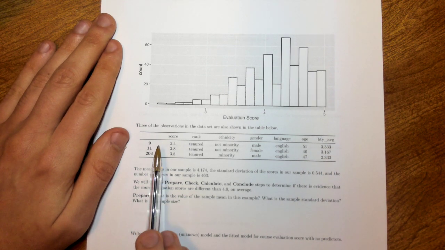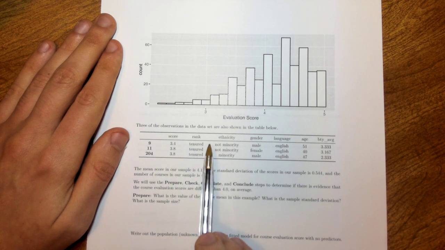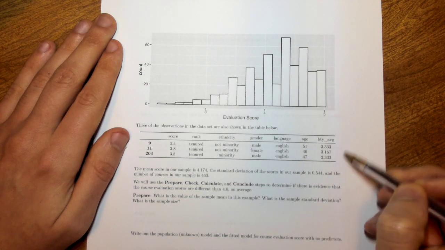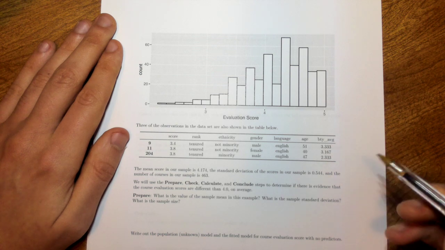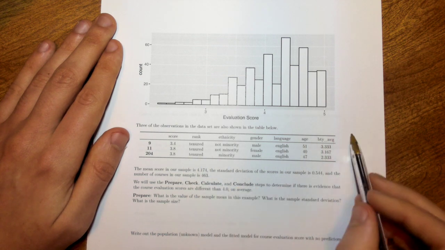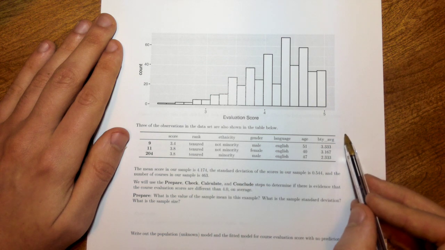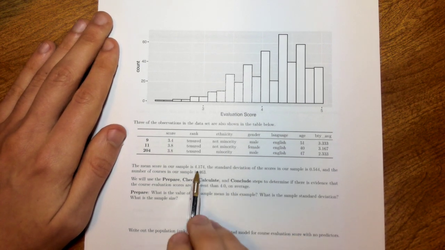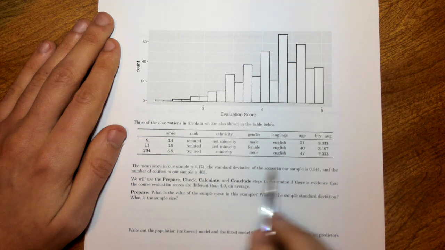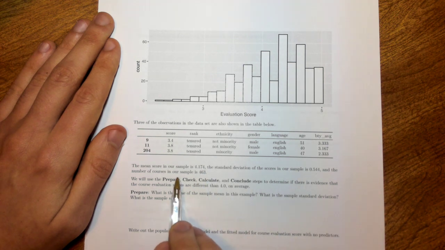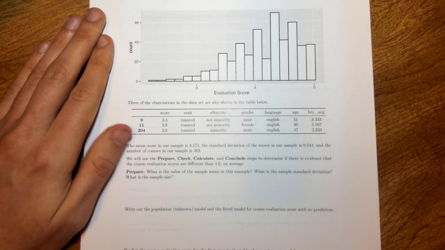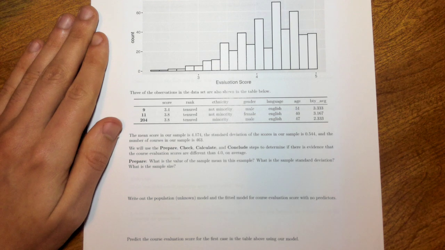We also have just the first 3 cases in the data set, and so some of the variables we have are their score, their rank, their ethnicity, their gender, their language, how old they were, and this average attractiveness rating. Again, for now, we're ignoring everything else because we have a model with no predictors, and we're just going to focus on score. The mean score in our sample is 4.174, standard deviation of 0.544, and the total number of courses in our sample is 463. So in this video, we're just going to go through the prepare step.